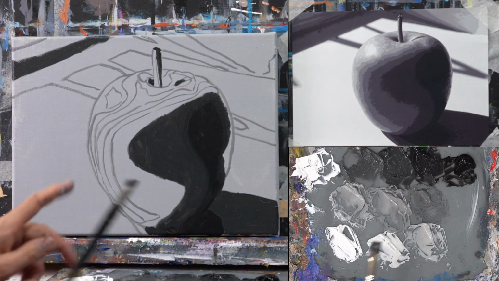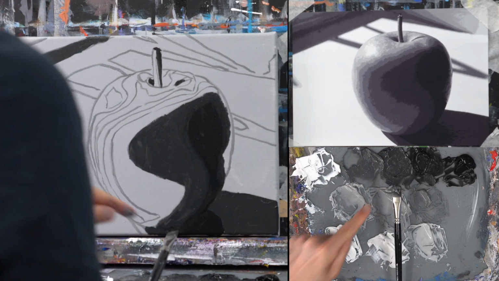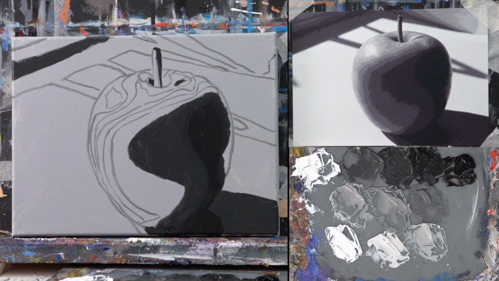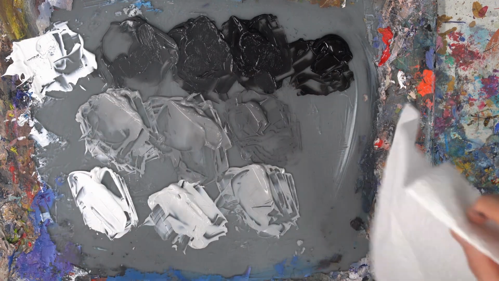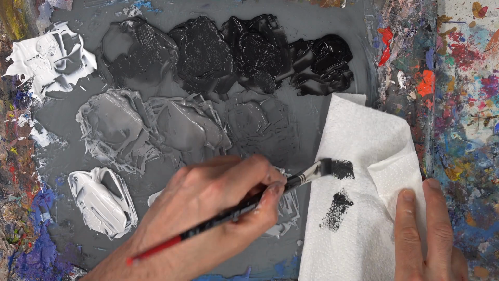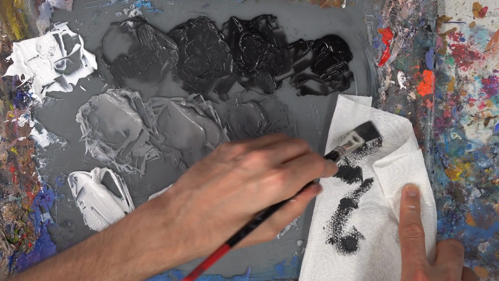Now, I want to head over to a lighter tonal value, but my brush is messy. It contains a lot of paint. So again, I grab a piece of paper towel and I wipe off the excess paint, you see.